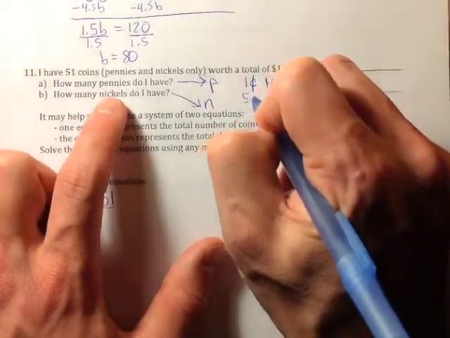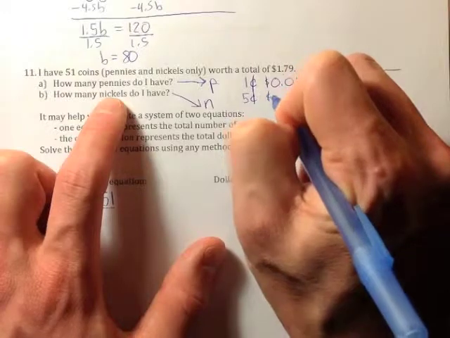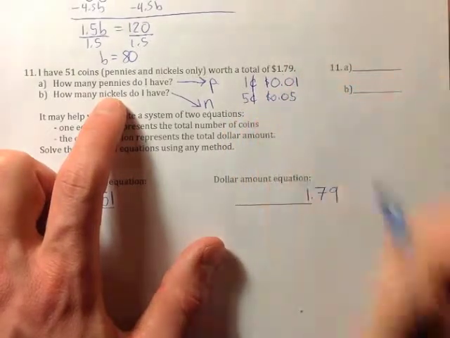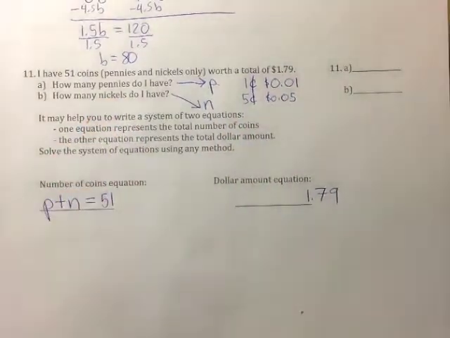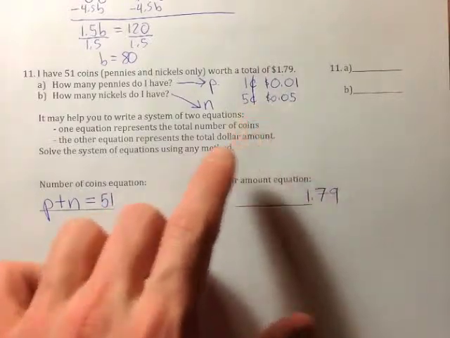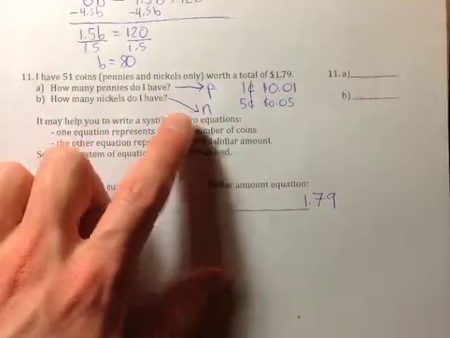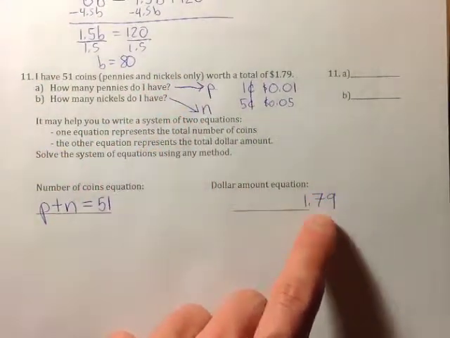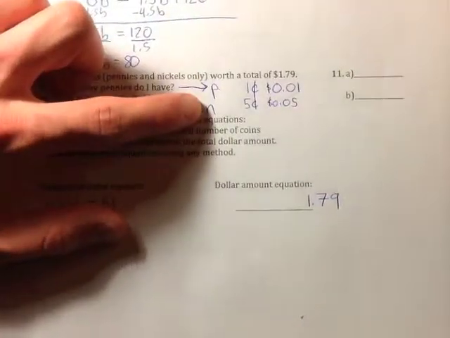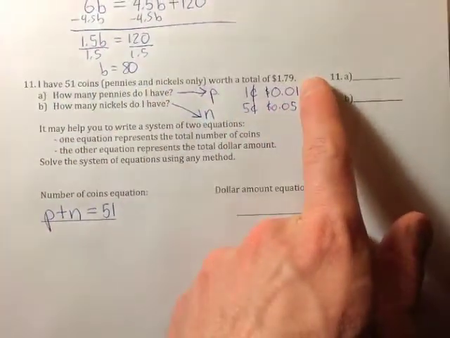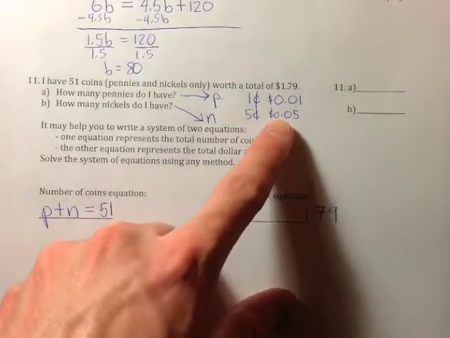Same thing with a nickel. A nickel is 5 cents, but that is $0.05. Okay? So we can combine P and N to get the $1.79, but we need to multiply each one by how much a penny is worth, how much a nickel is worth, right?